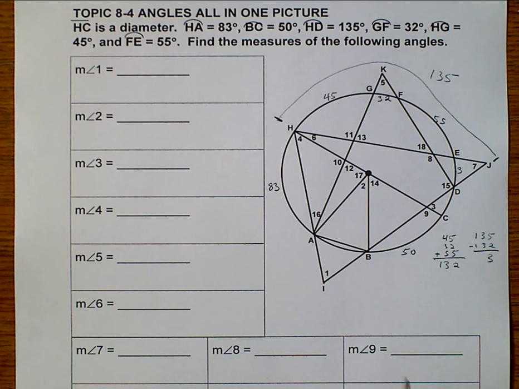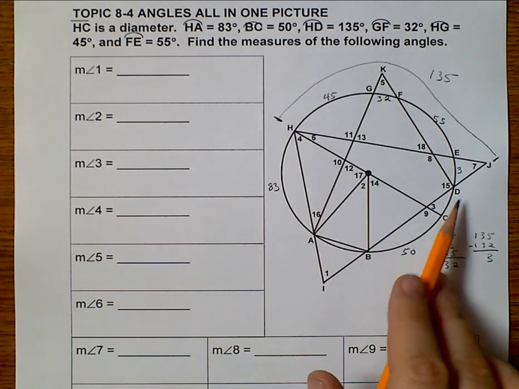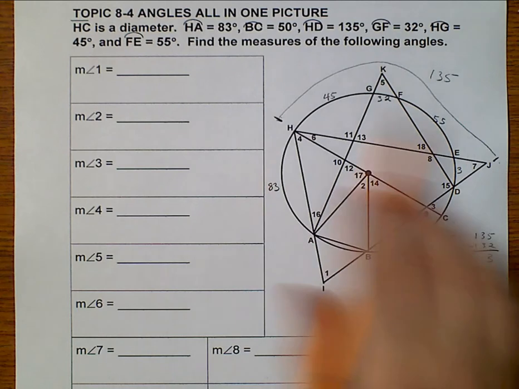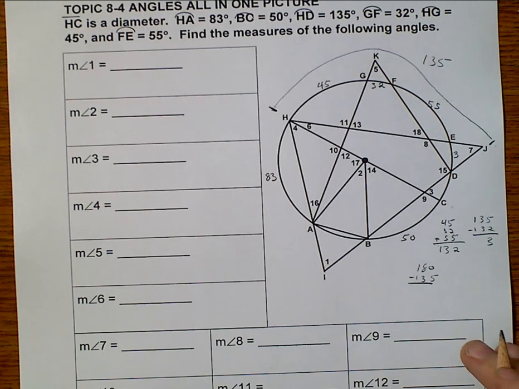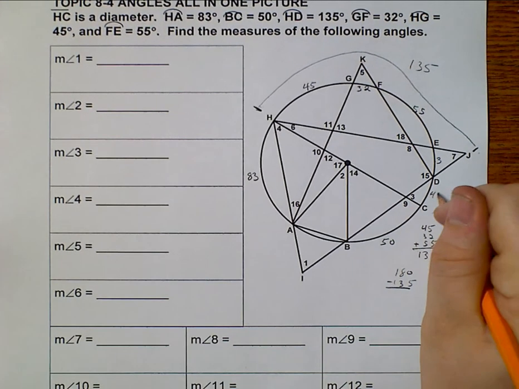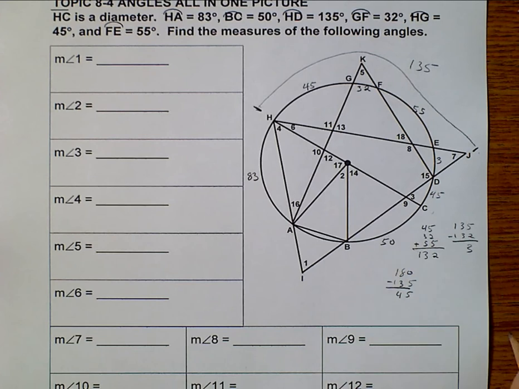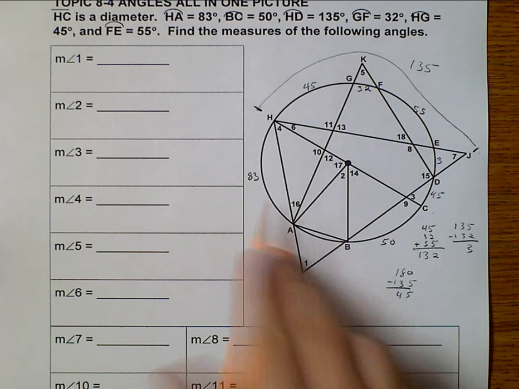Now, I know that this is all 180, so now we're going to go ahead and find this mark. This is 135. All the way would be 180. So 180 minus 135 gives us that this one is 45. And then over here, these two plus that one will add up to 180, so 83 plus 50.